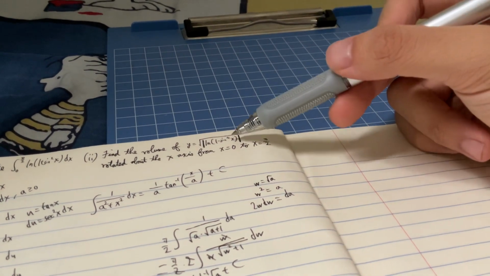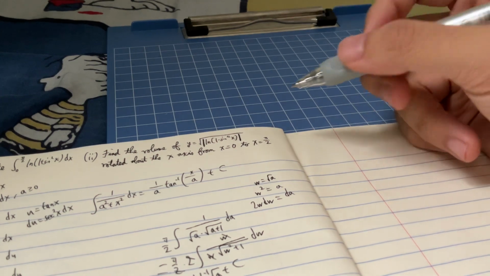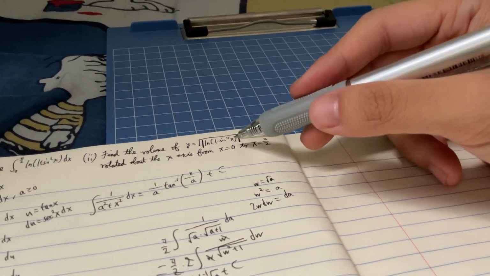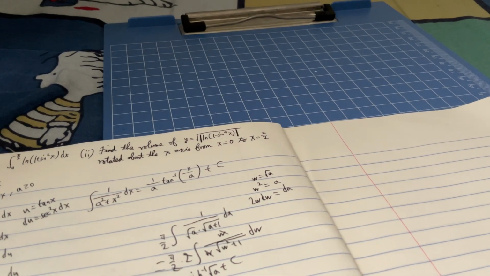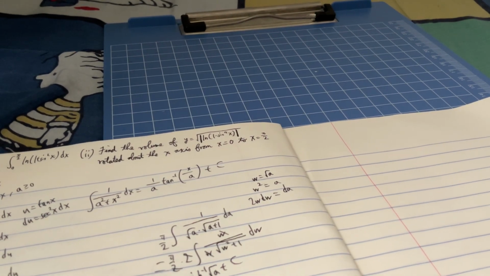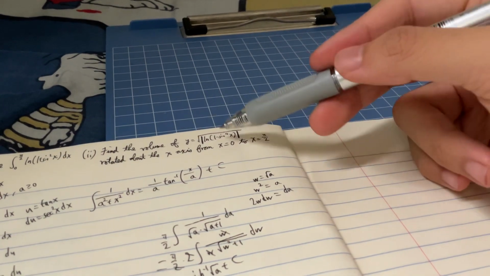Let me choose a number closer to 1 but not greater than 1, say 0.999. Sine of 0.999 will give you about 0.1, and then to the power of 4, and then 1 minus that.